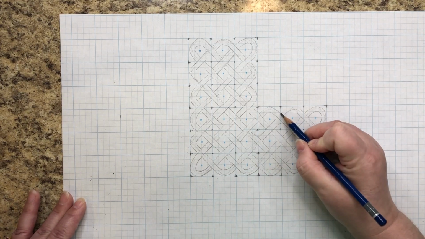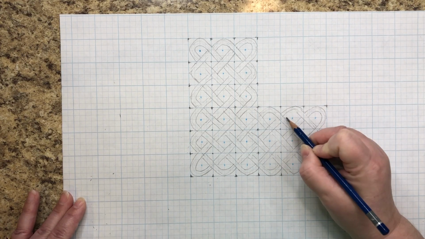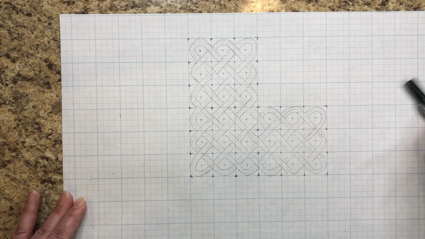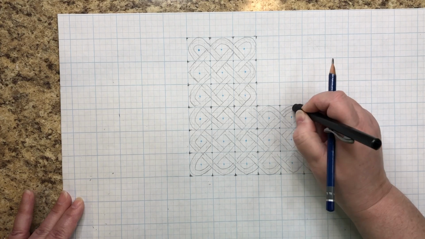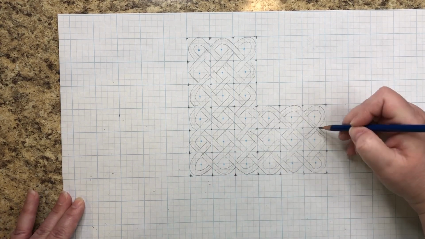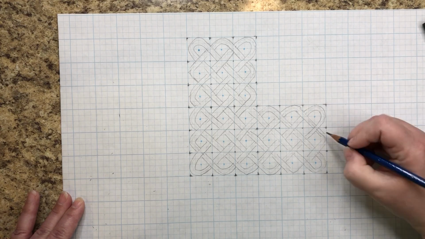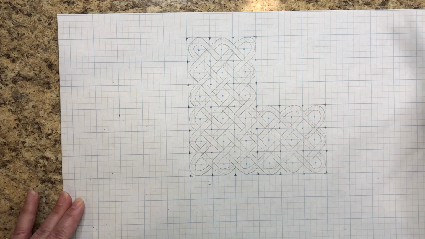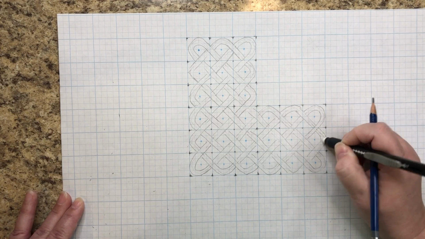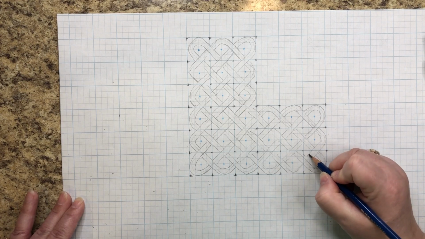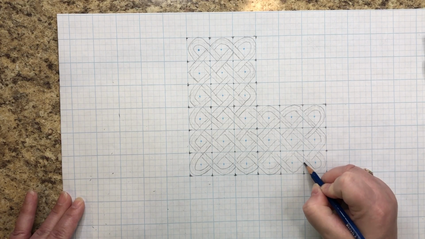over, then turns, and it'll go over this one. It's going to go under this one, and then it's going to turn. And it's going to go over this one and under this one.